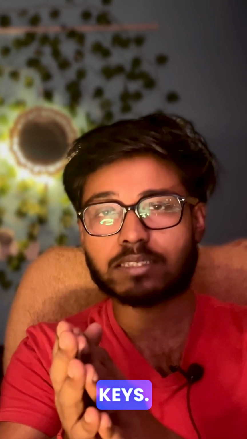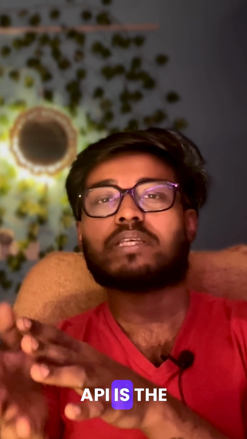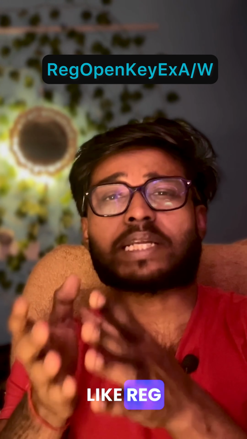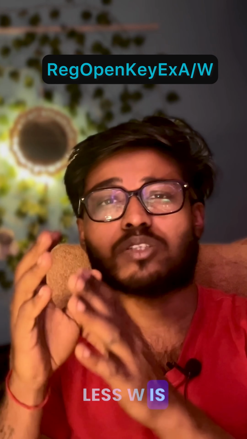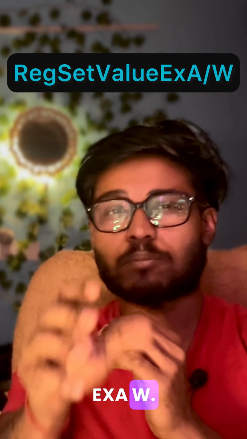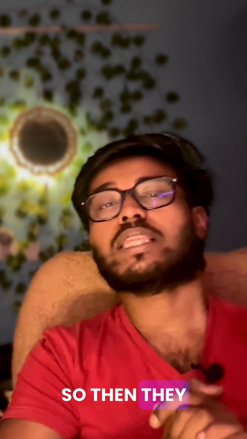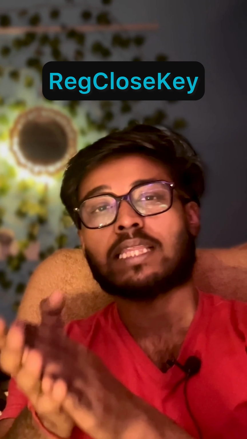The first basic method is the registry Run keys. For this, they use some APIs. We already know that APIs are the most important thing in malware development. So they use APIs like RegOpenKeyExA/W to open the specific registry key. Then another critical API they use is RegSetValueExA/W, which writes the path of the malware into the registry value. Then they use RegCloseKey, which closes the handle. Okay, so that's the basic part.